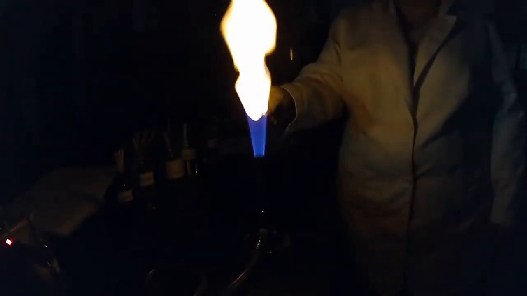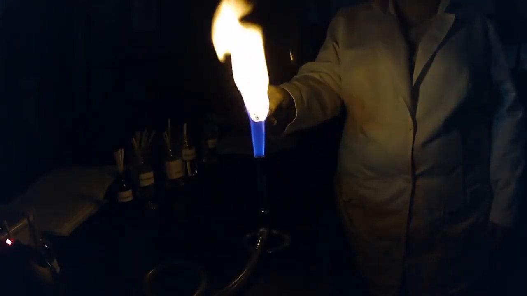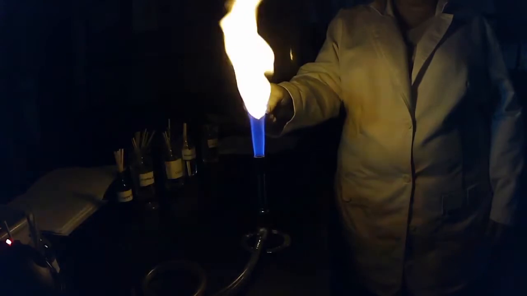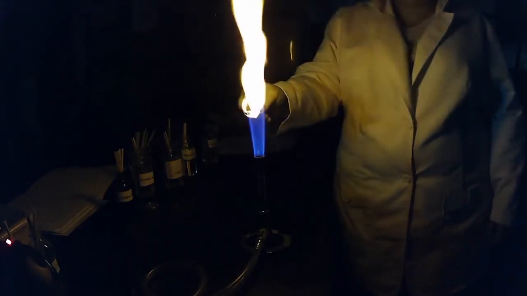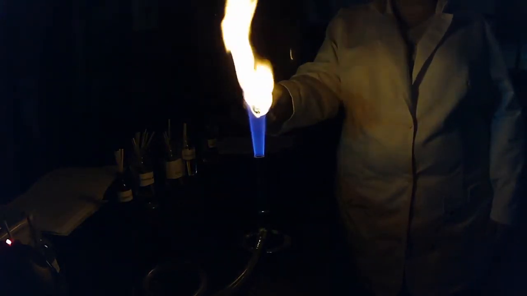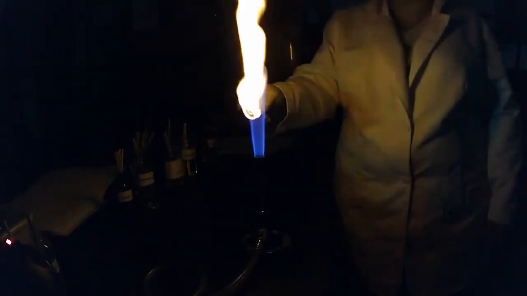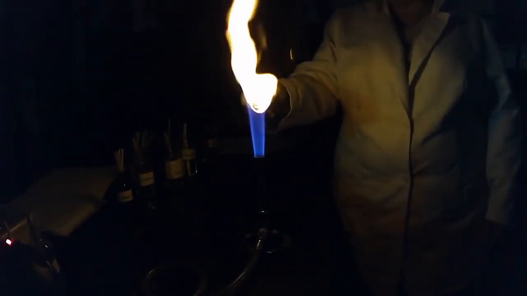Look at that yellow. Isn't that beautiful? It's a nice yellow. So sodium, when it excites its electrons, they go up, and the energy it puts off makes a yellow. On the EM spectrum, of course, we can see the wavelength and how much energy they absorb. So sodium is yellow. All right, so let's do our next one. We're going to move on to potassium here.